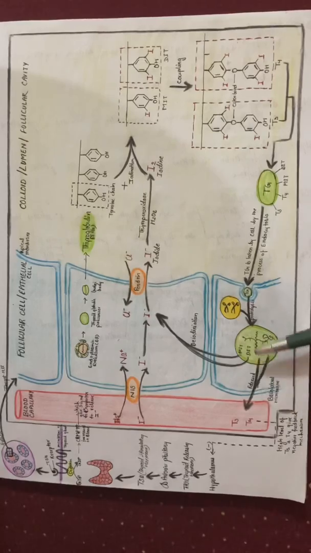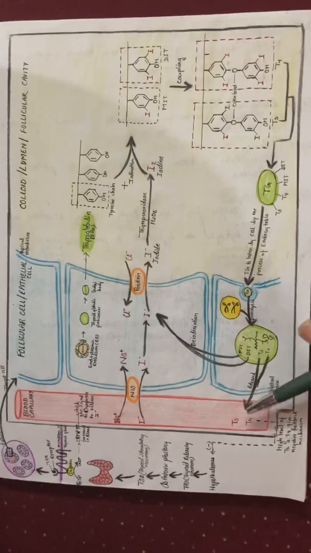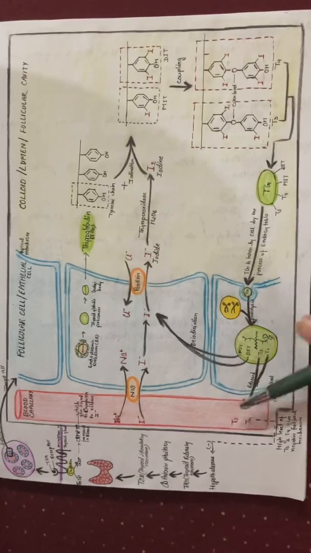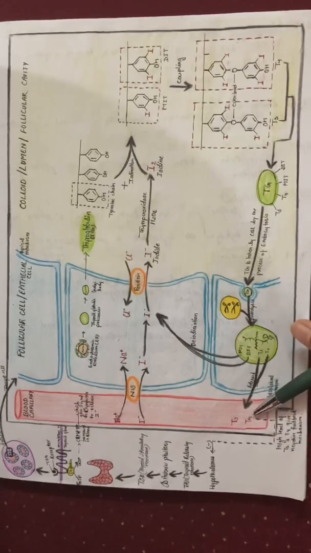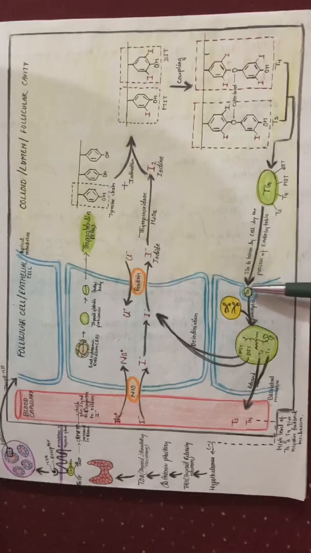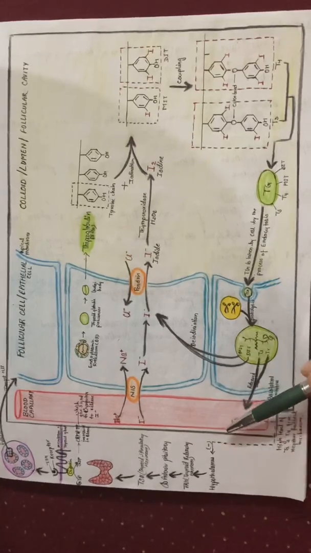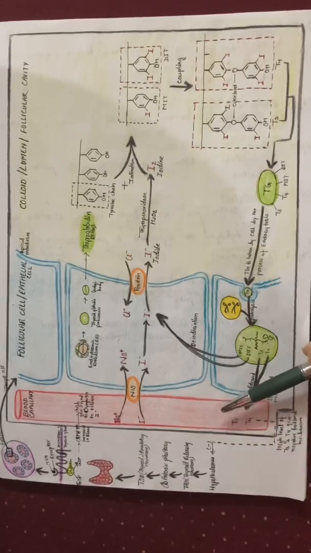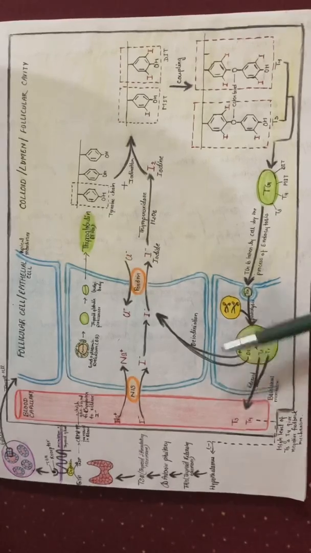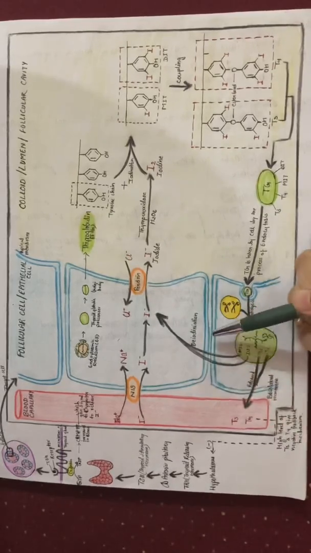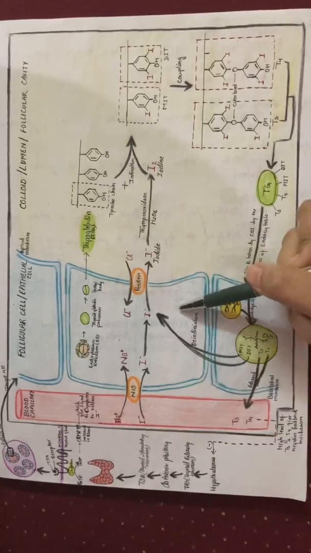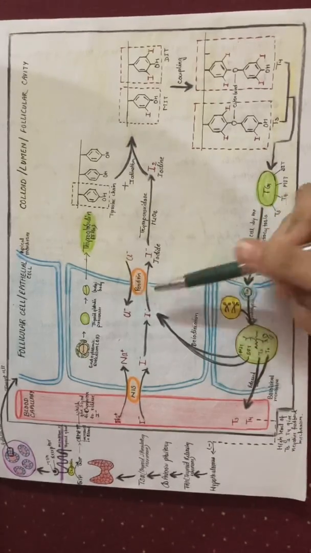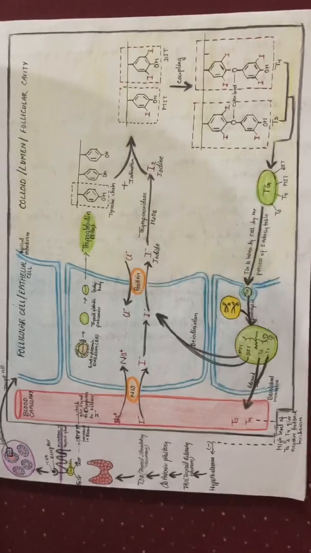Then the free T3 and T4 get released into the bloodstream because they are lipid soluble, so they don't need any transporter, and they combine with their binding protein, whereas the free MIT and free DIT get deiodinated and the iodine is released and reutilized, and this is called deiodination.